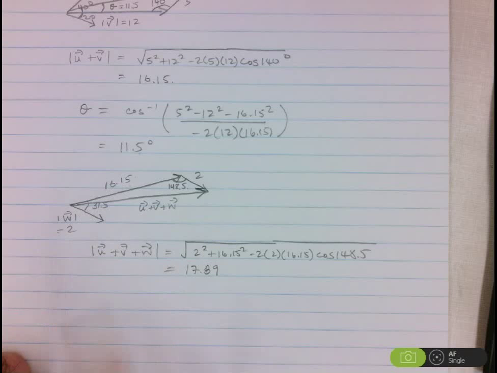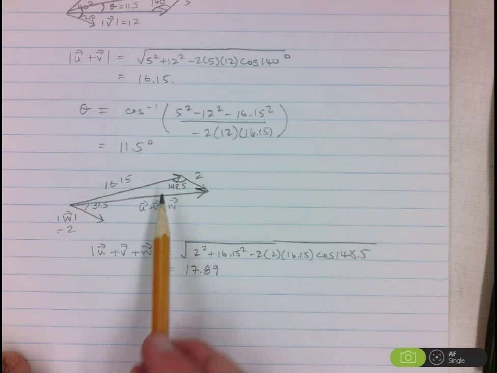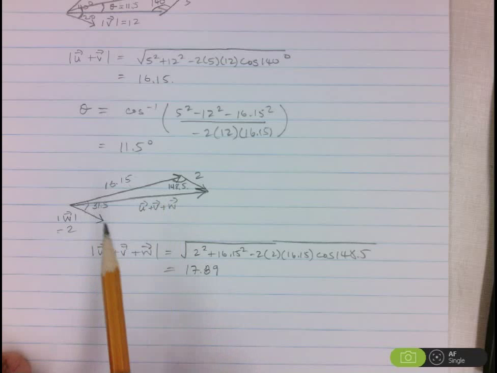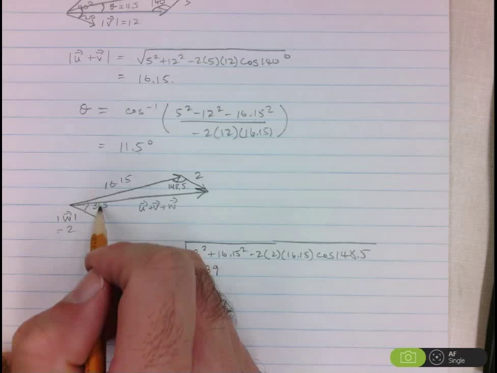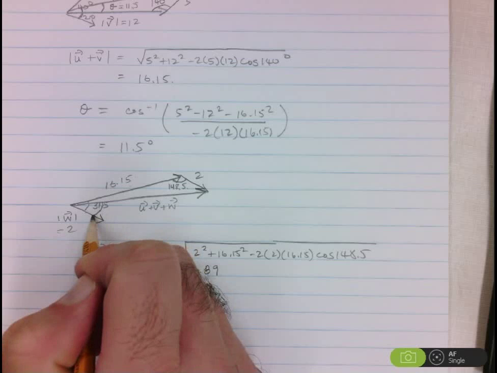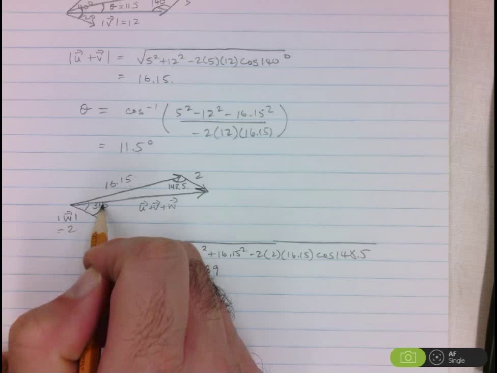Now I need a direction. It doesn't tell me, again, we don't have a fixed point of reference to work with, like north, south, east, or west. So I'm going to give the direction of this vector relative to one of the vectors that I was given originally. The easiest one to use would be the vector w, because I already have that in my diagram here.